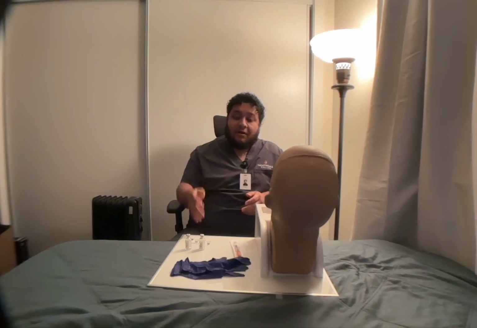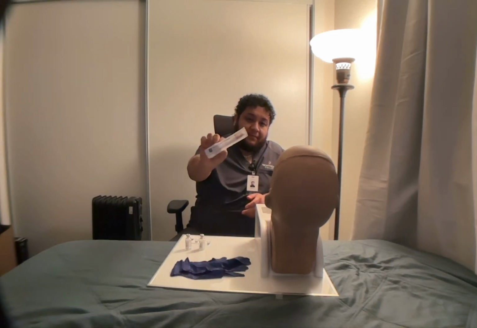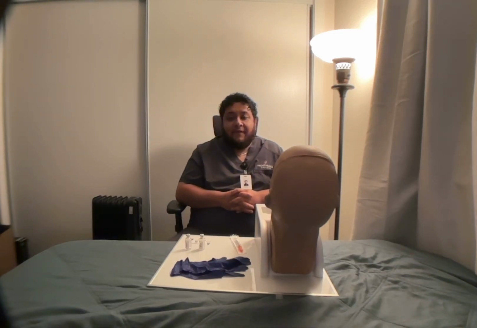I have gloves, medication vials, alcohol swabs, and a 1 milliliter insulin syringe, which is this one. To start the video off, I'm going to verify the healthcare provider's orders, and then verify the 6 rights of medication administration: right patient, right drug, right dose, right route, right time, and right documentation.